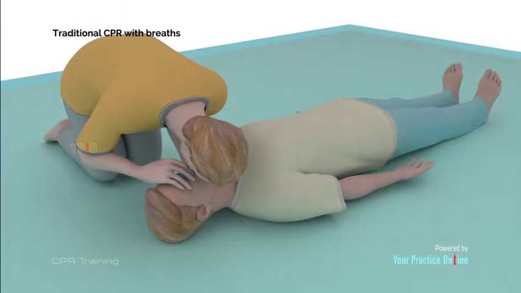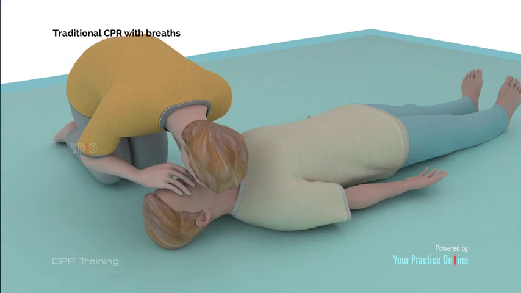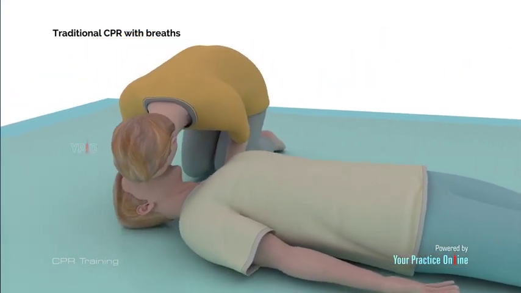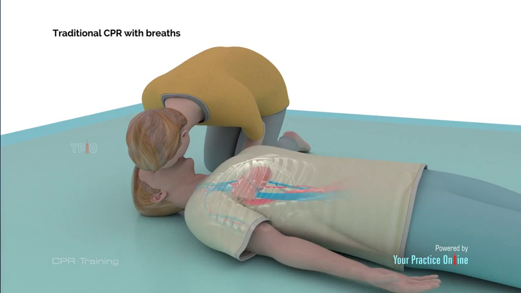Traditional CPR with breaths. This method alternates chest compressions with mouth-to-mouth breaths. This type of CPR can give the body more oxygen in the critical moments before help arrives. Both hands-only CPR and CPR with breaths involve chest compressions. When an individual is in cardiac arrest, the heart has stopped and cannot pump blood through the body. Chest compressions recreate this pumping motion so that the blood circulates to vital organs and the rest of the body.